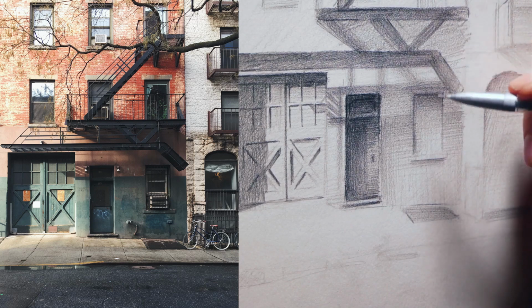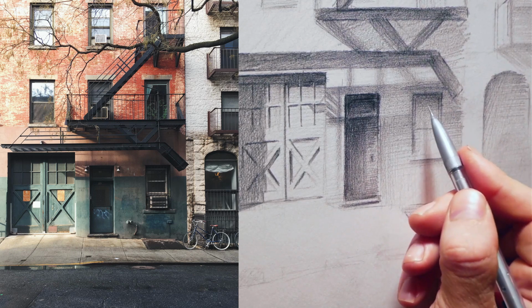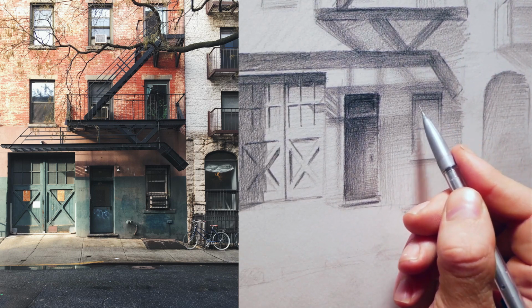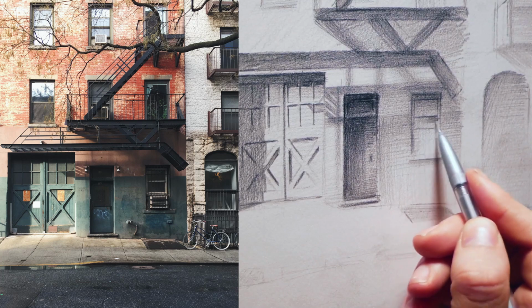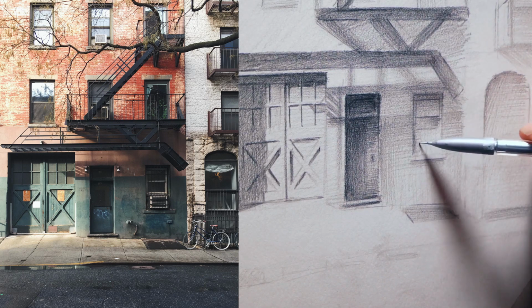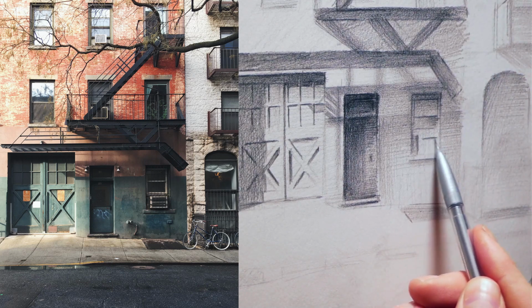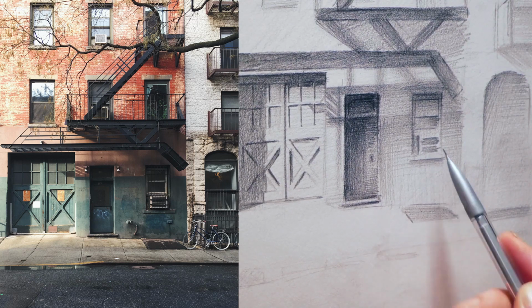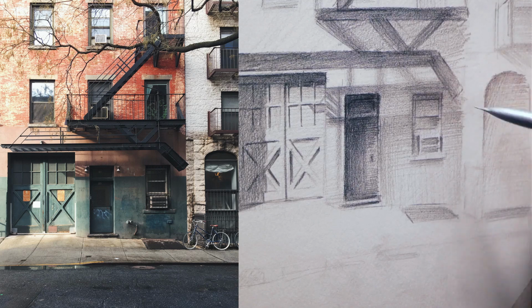So the same goes for this window as well. We've got some little detailing in the window frames, and we can try to suggest the shape of the air conditioning unit as well. Whatever balance of detail works for you, you can go for. So if you want to go overboard and do a lot more detail than what I'm putting in, that's cool as well.